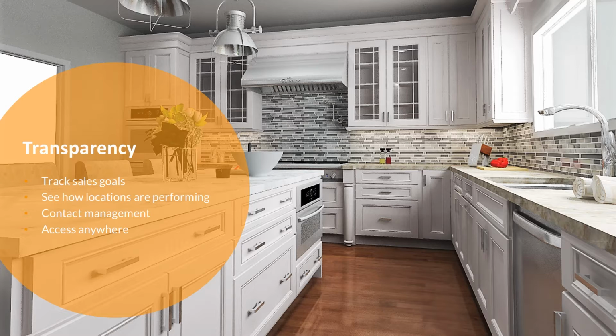No matter how big or small your company is, Manager can help you track and reach your goals, to standardize your process and even see how profitable your projects have been.